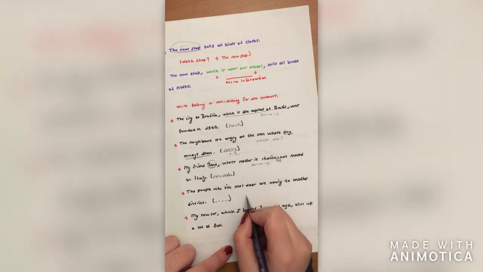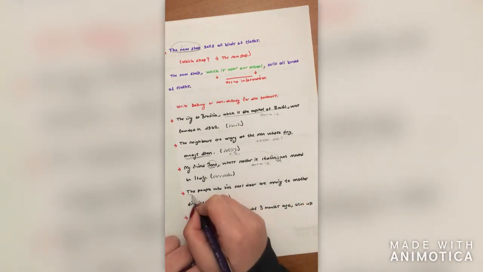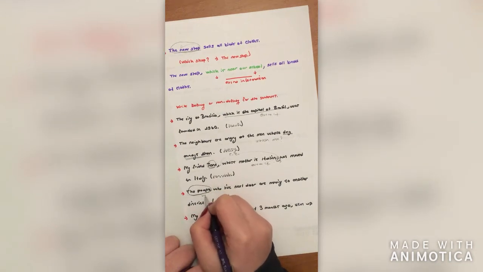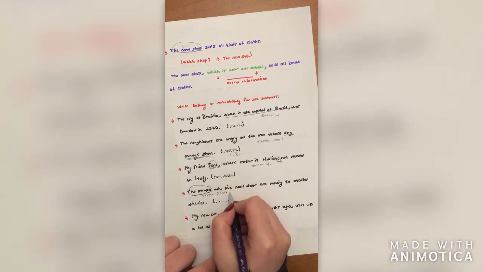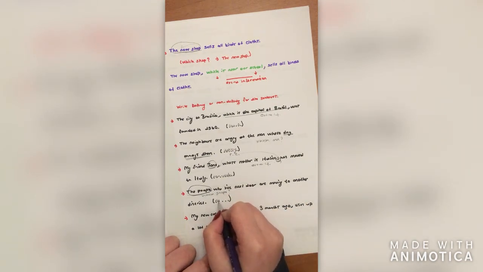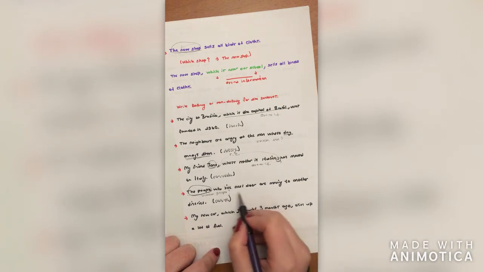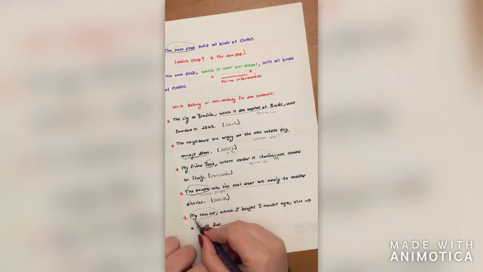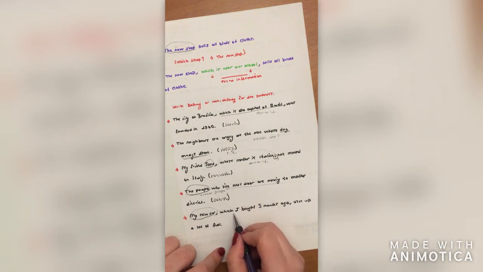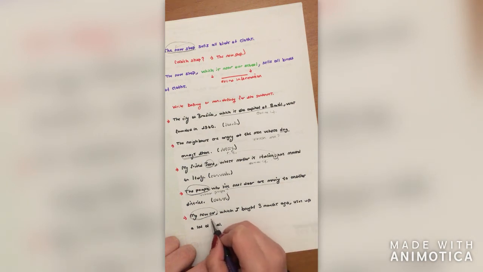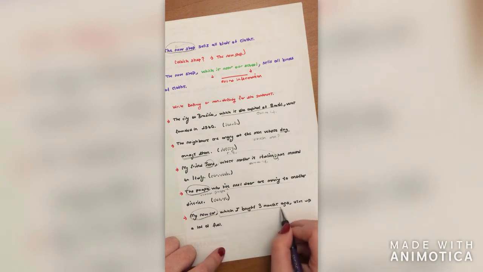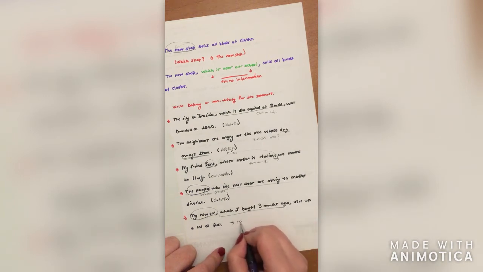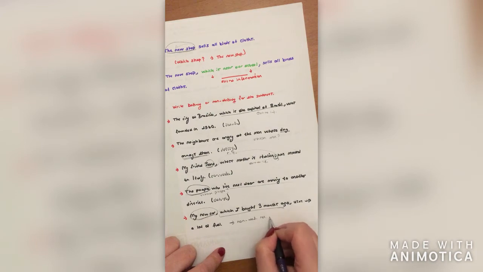The people who live next door are moving to another district. The people, okay, which people? I don't know. And there is no comma, and it is defining relative clause, because this information is essential for me, okay? My new car is defined, okay? Which I bought 3 months ago, uses up a lot of fuel. And which car? My new car. I know the answer, but I give extra information, so it is non-defining relative clause again.